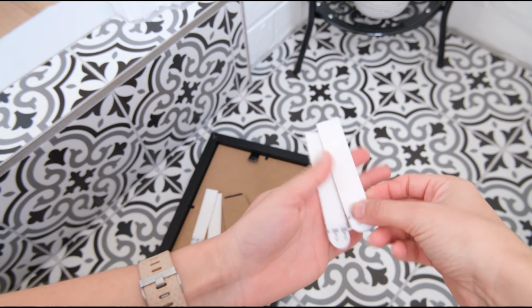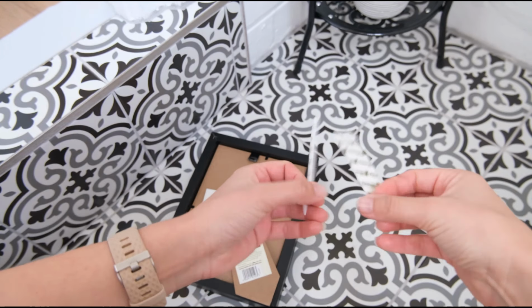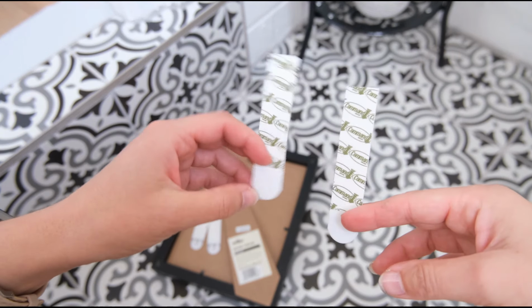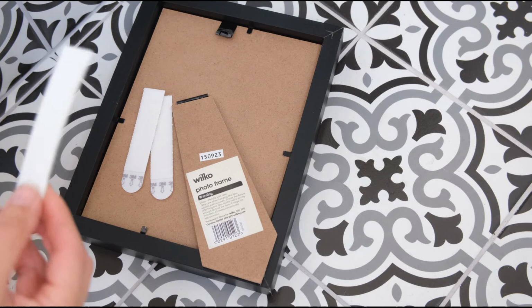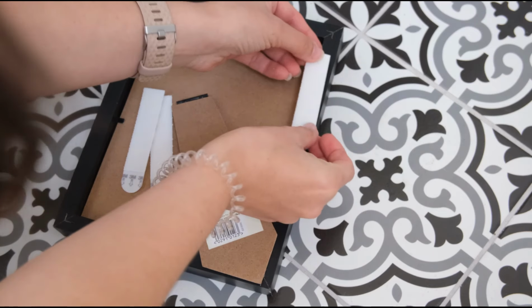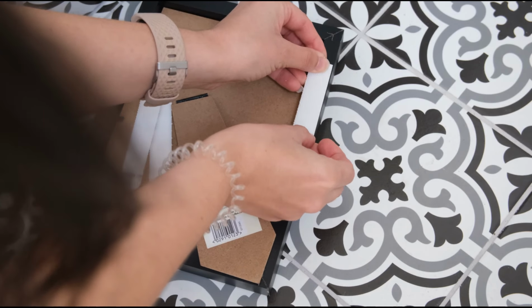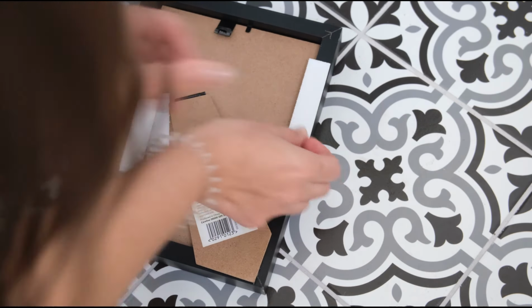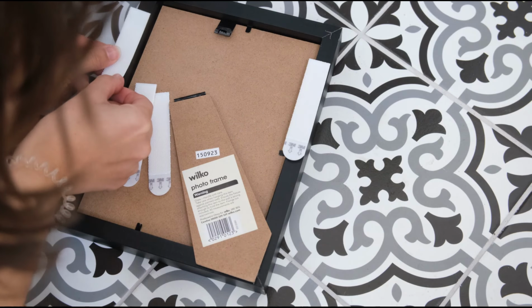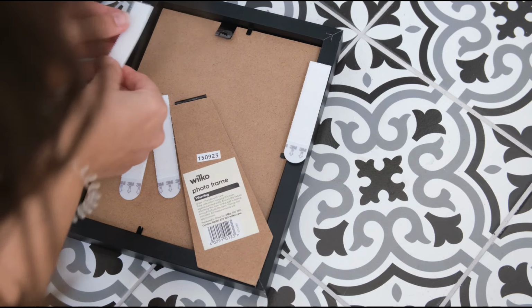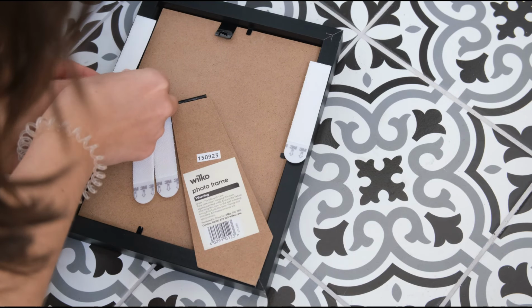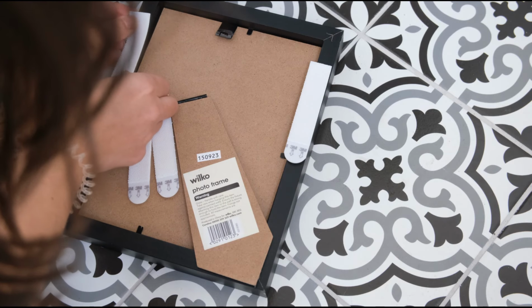So here are the command strips. Now what these are like damage-free hanging supplies by the brand Command, and they just take out the need for drilling any holes in the wall, sticking it securely to the wall with like a Velcro locking system. So all you want to do is peel off the backing of one piece of the strip, placing this onto the back of the frame and repeating on the opposite side.